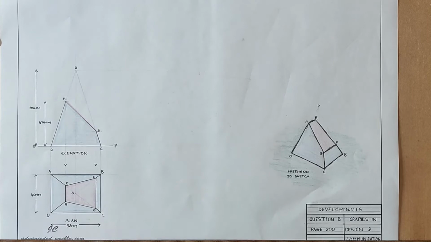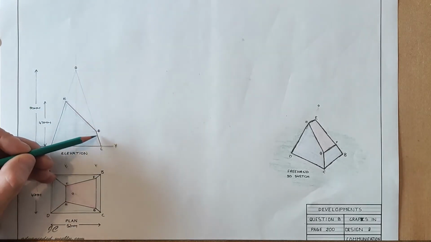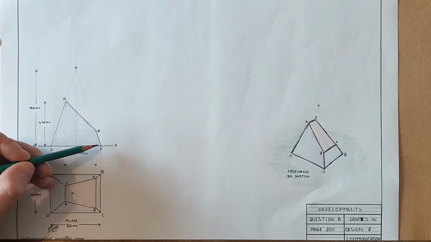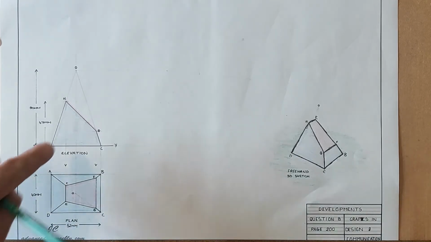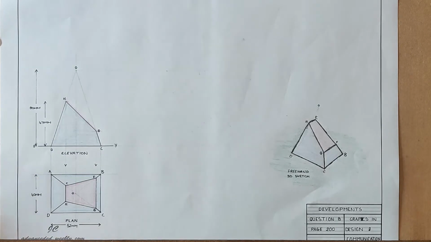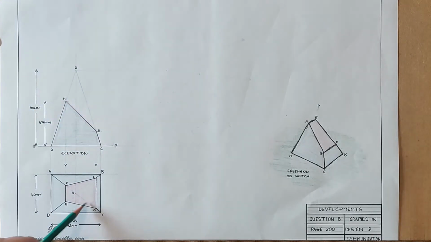To get the true length, I'm not looking at it in the elevation, because it's actually sloped away from me. If it was a vertical surface as you look straight into it, you'd see the true length, but because it's sloping away, I'm not seeing the true length, and I'm also not seeing it in your plan view.